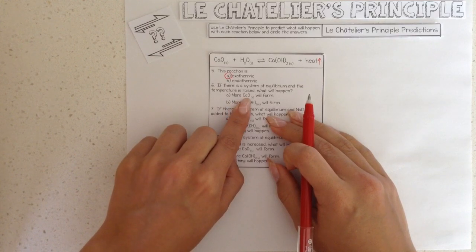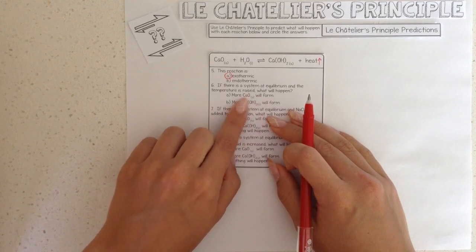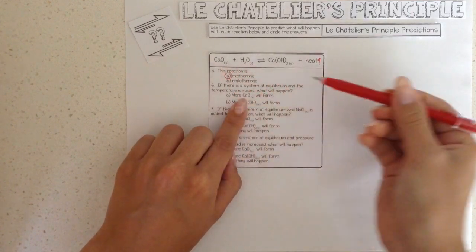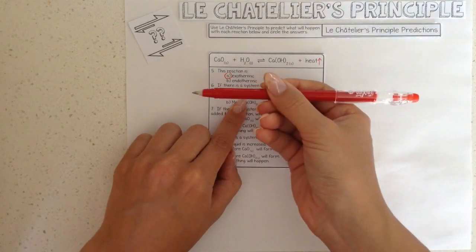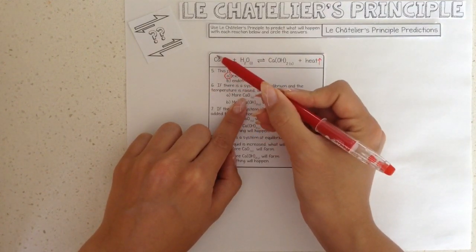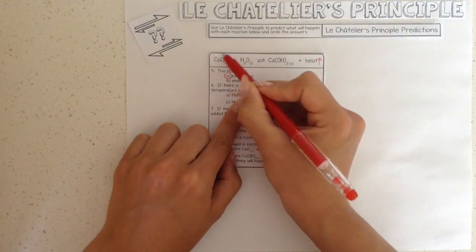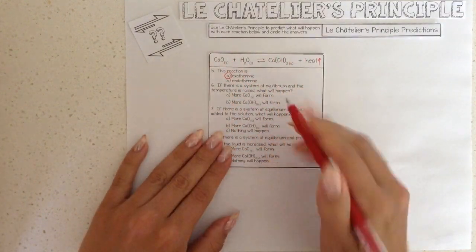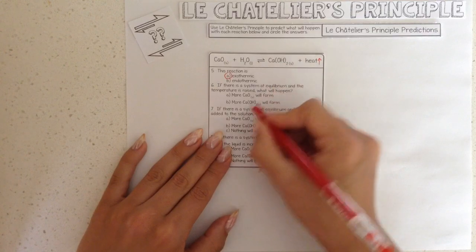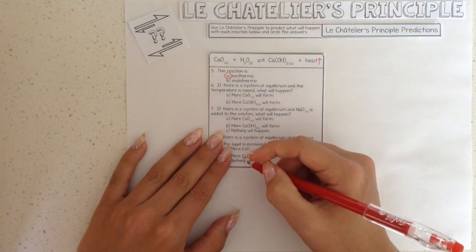More calcium oxide will form. That makes sense because we're going in the reverse direction. We'll be increasing the products of that, which are these two reactants here. We'll be consuming our calcium hydroxide as the reverse reaction happens.